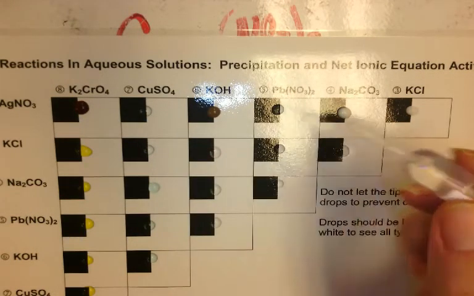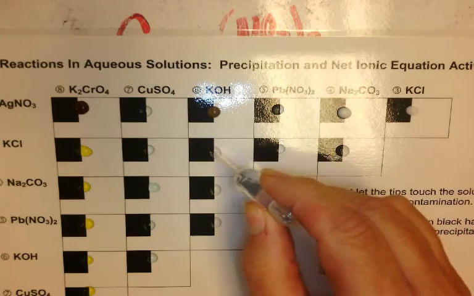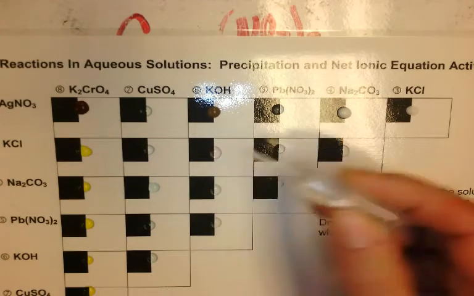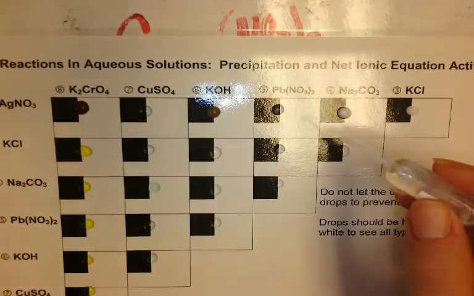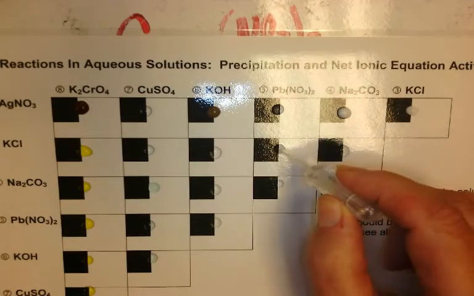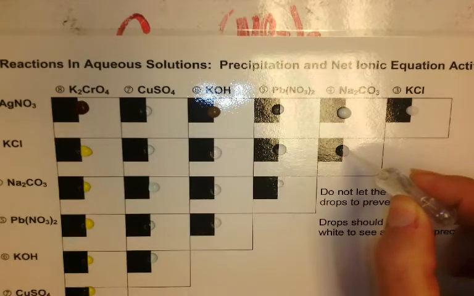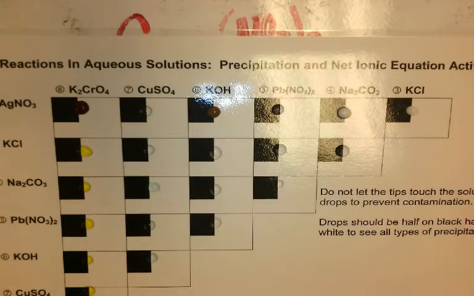With the copper sulfate, there's no precipitate, no color change. No precipitate, no color change for the potassium hydroxide, the lead nitrate, and potassium chloride. And we have no precipitate with our sodium carbonate. It's a group 1 element, and they usually don't have any precipitate.